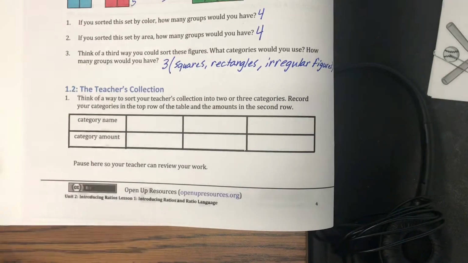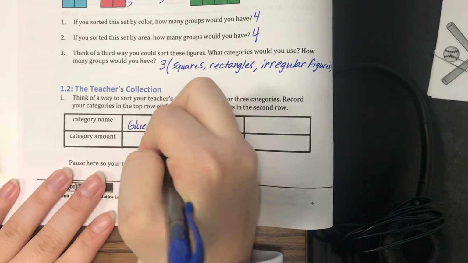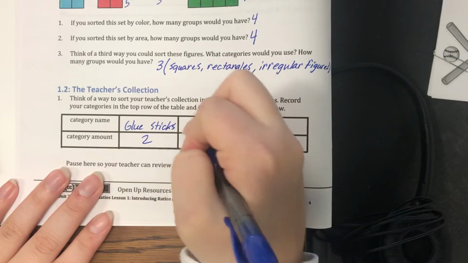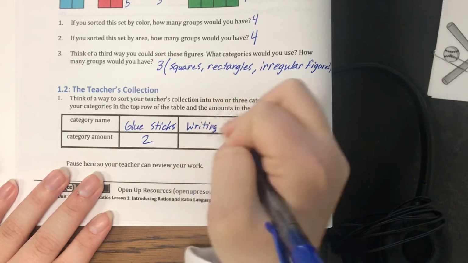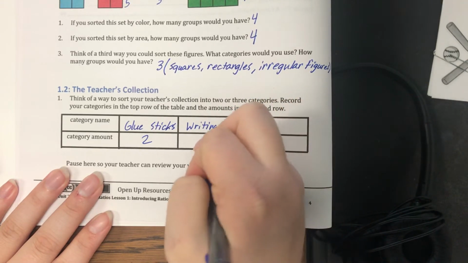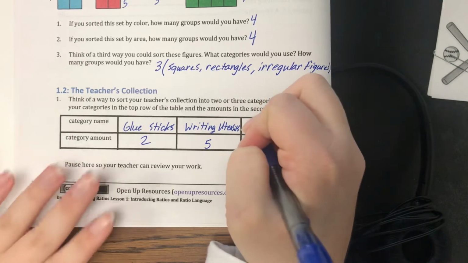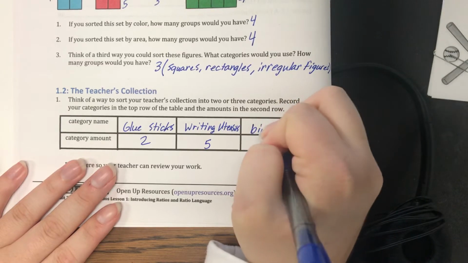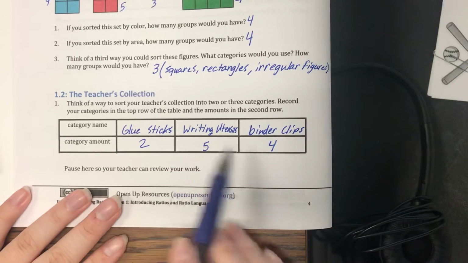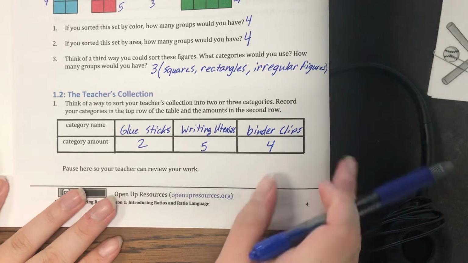So we're going to sort it by glue sticks, which we had 2 glue sticks, writing utensils, which that was 5, and paper clips, or binder clips pretty much, are the bigger ones. Okay, so now what we're going to do is take these 3 categories we made and come up with some comparisons.